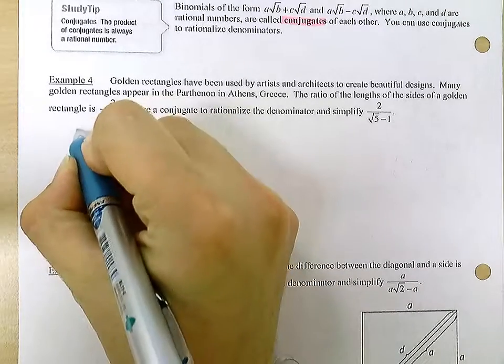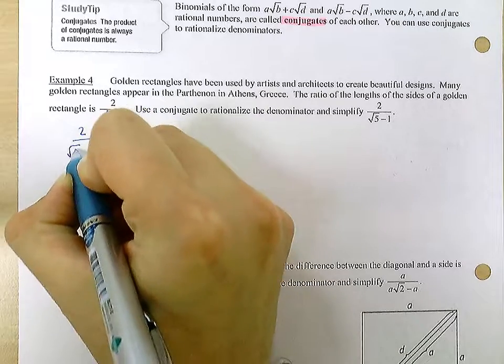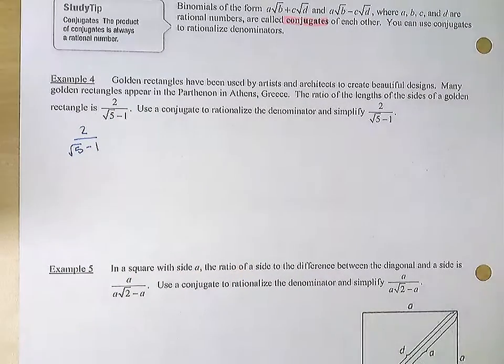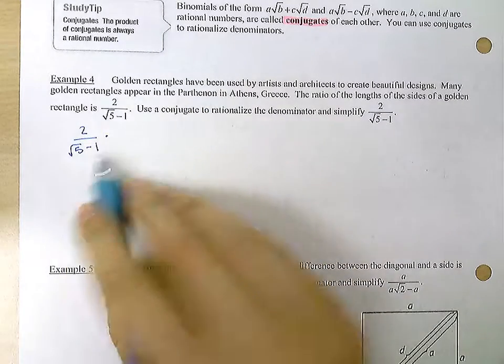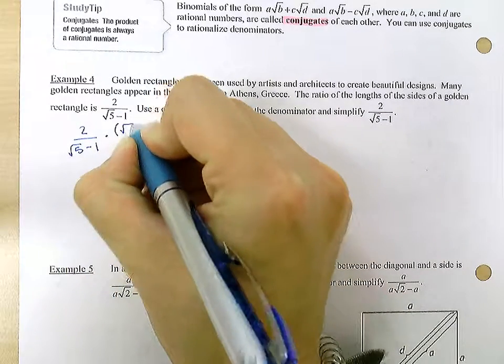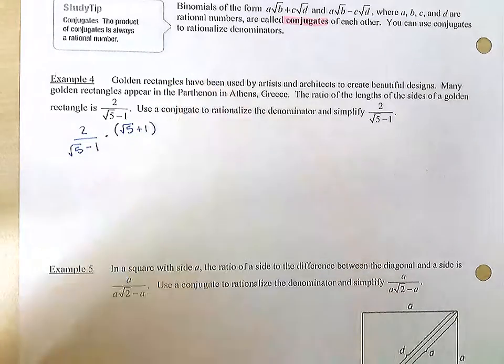So right now, we have 2 over the square root of 5 minus 1. Now remember, we don't want that radical in the denominator. That's why we rationalize it. So we want to multiply the numerator and denominator by its conjugate. Since this one is subtraction, our conjugate will be the square root of 5 plus 1.